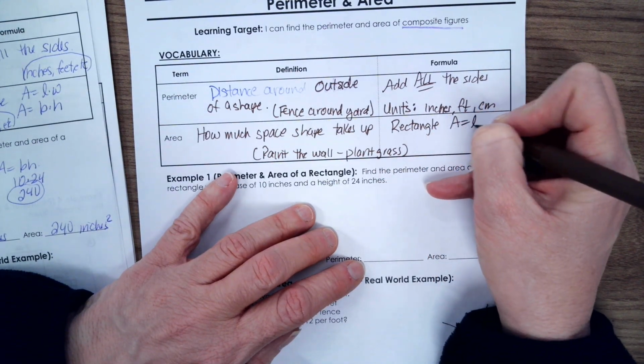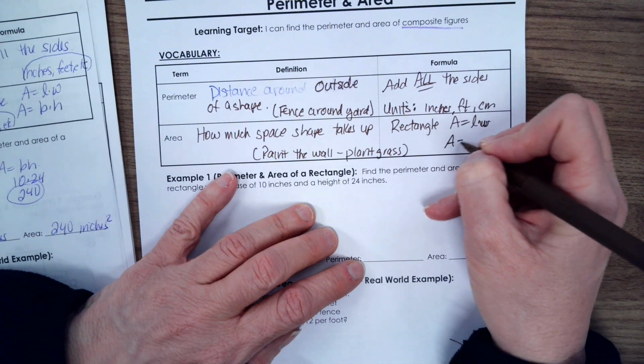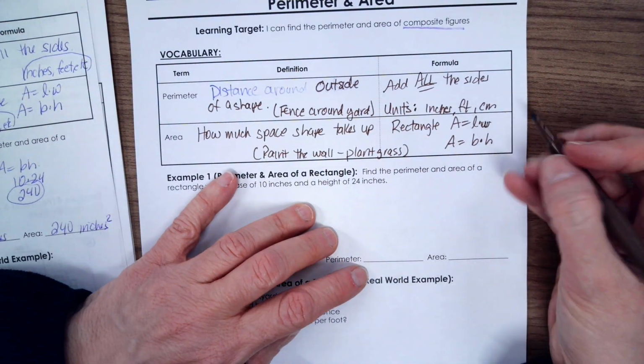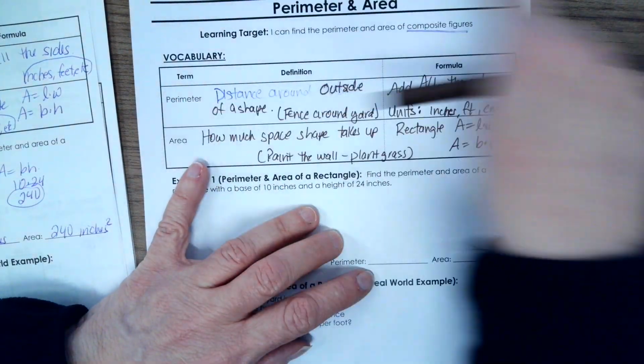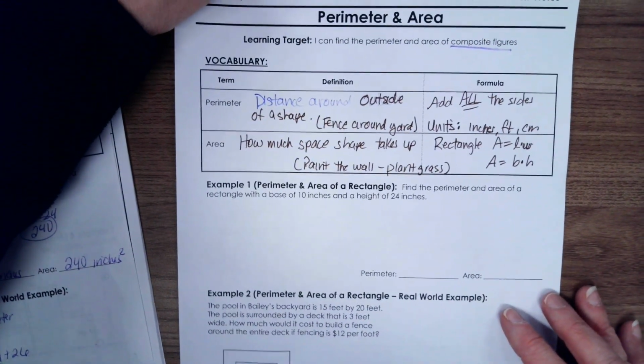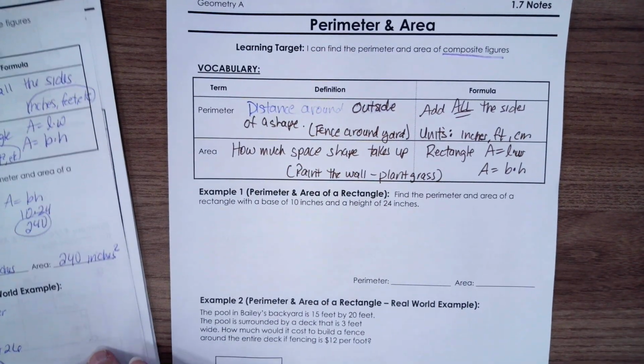Area is length times width. You may also see that written as base times height, okay? And that basically means the same thing. You're going to take one side and multiply it times the other side. Now, I think it's next semester or later this semester that we're going to get into other shapes, but today we're going to focus mostly on things that are dealing with rectangles and just remember some basics.